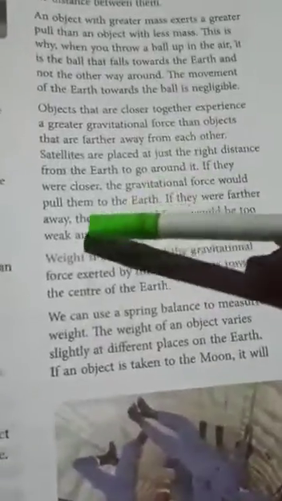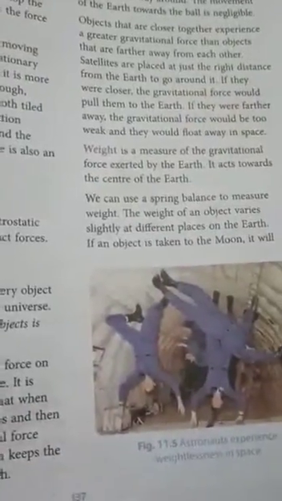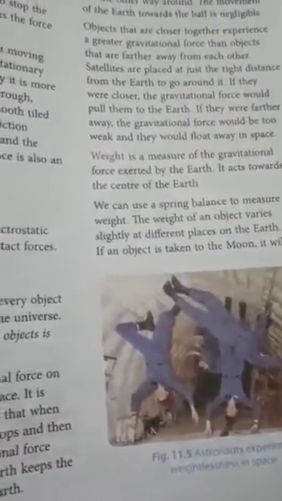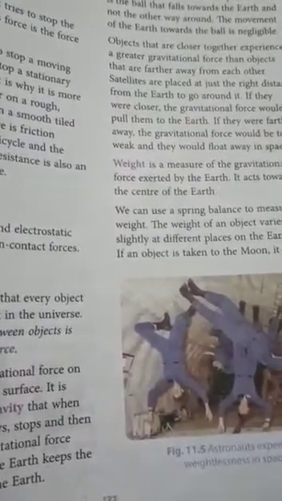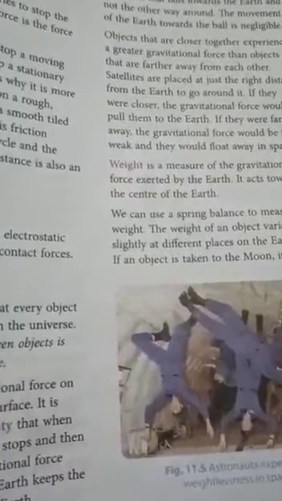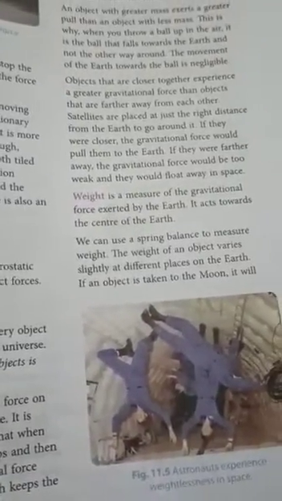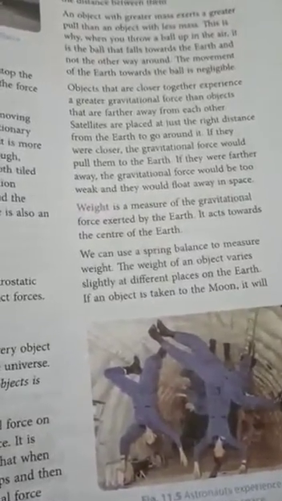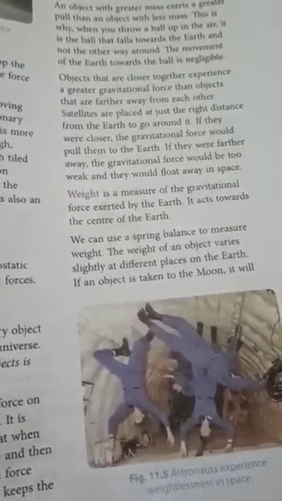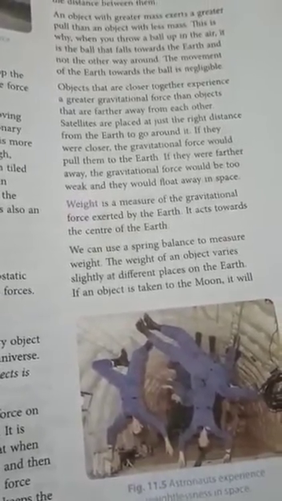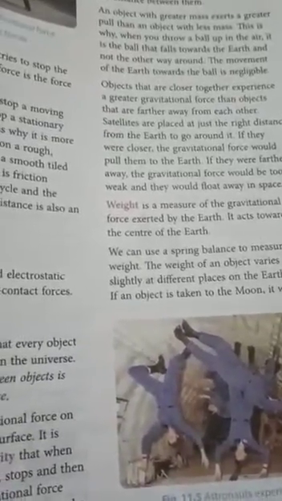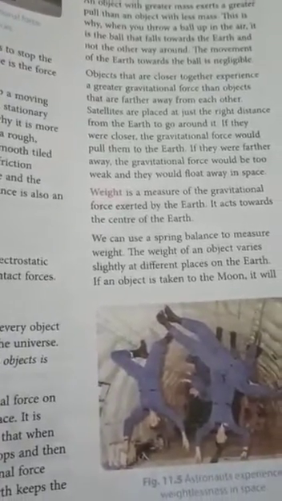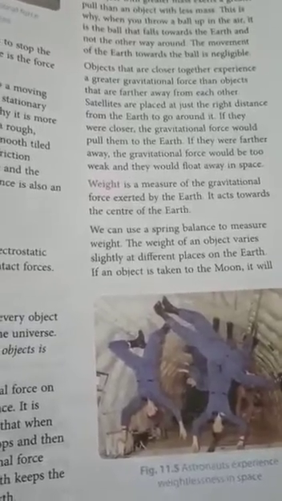Next comes weight. Weight is a force which is equal to the gravitational pull exerted by any heavenly body. Weight of a body can be zero during free fall. When a fruit falls down from a tree, what happens? The fall is due to free fall, it is due to gravity. That's why the weight of the body in that case will be zero.